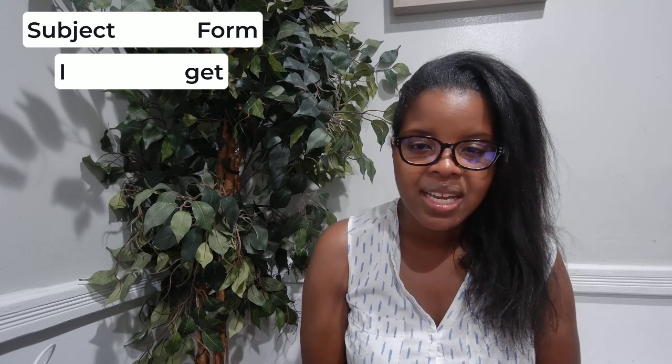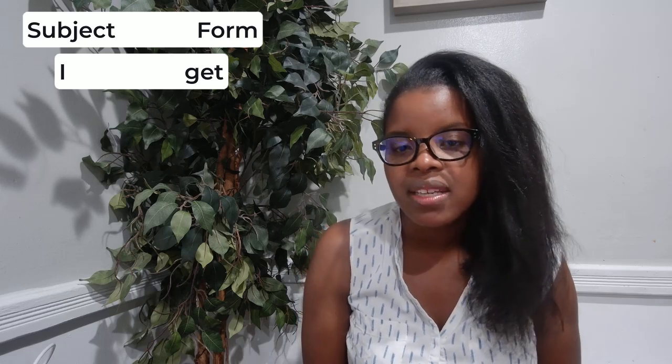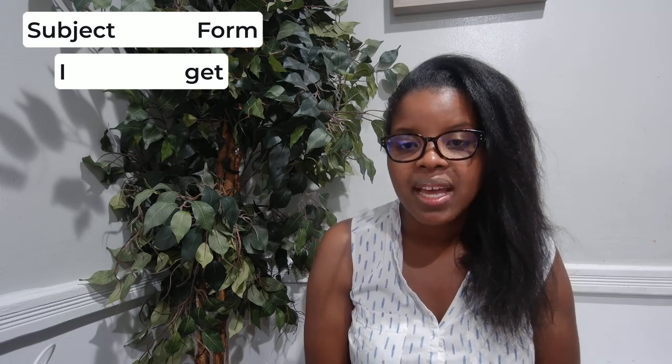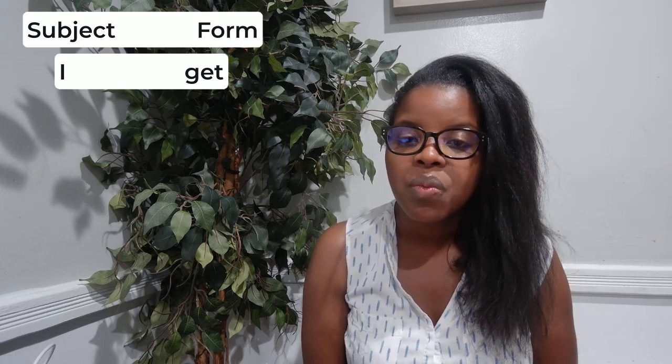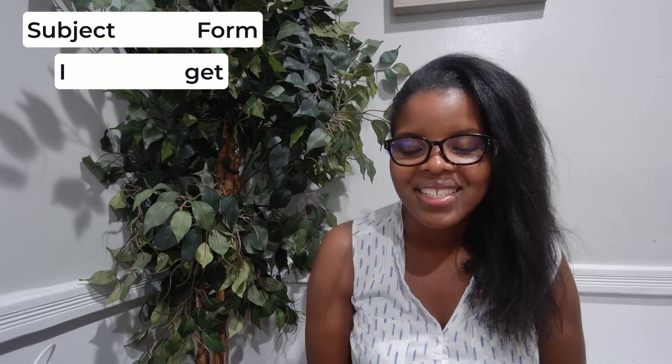So it's really based on the context, but mainly it's in the sense of you receiving something, you gain something, or you can even understand something with the verb to get. But there can be multiple ways to use the verb to get. We'll look at some of those examples when we're looking at the sentences.